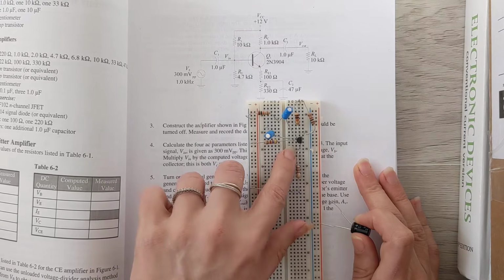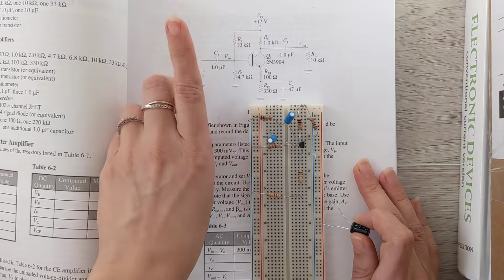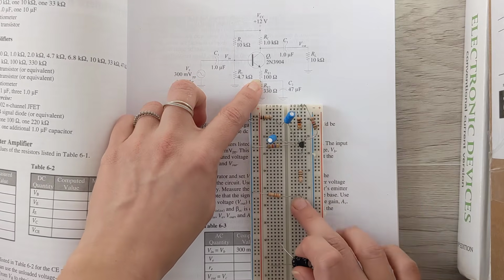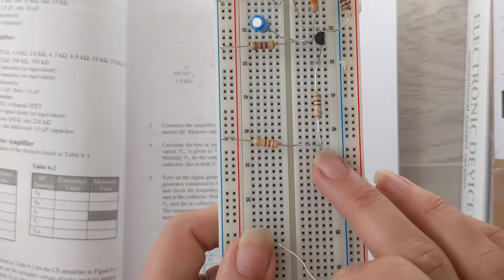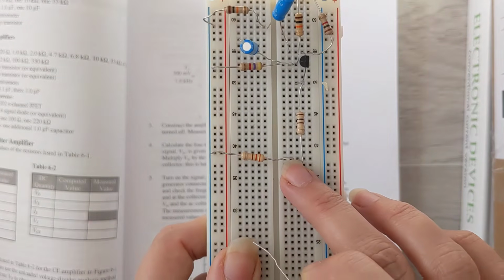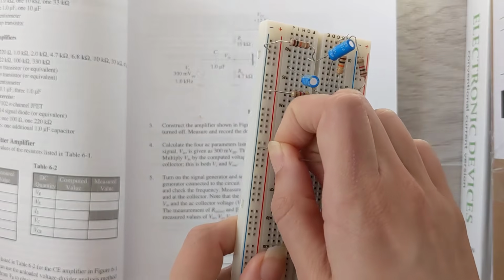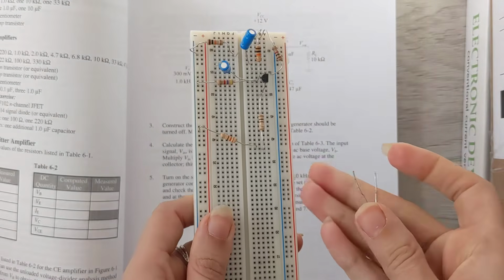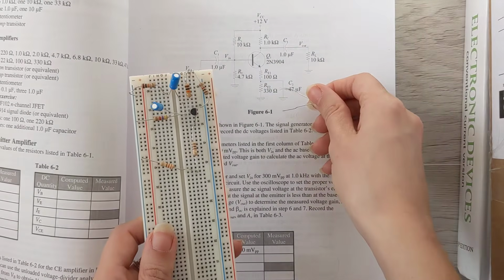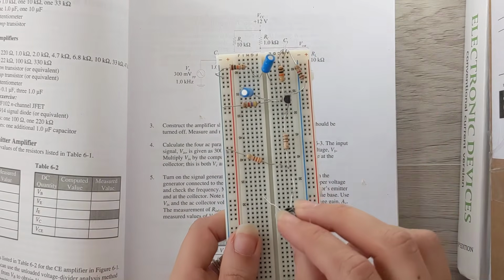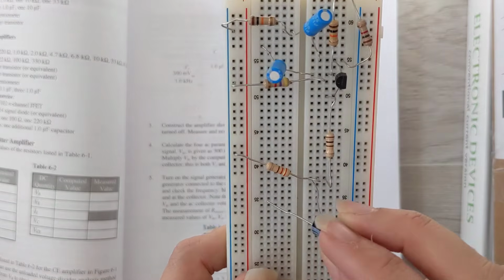Let's look at it. This is emitter. So no, we don't want this point. We want after the 100 ohm, which is right here. You see, the 330 and the 100 are meeting each other. So if I move this guy up here a little bit, the positive leg, the longer leg, goes here. So I'm going to connect it right here.